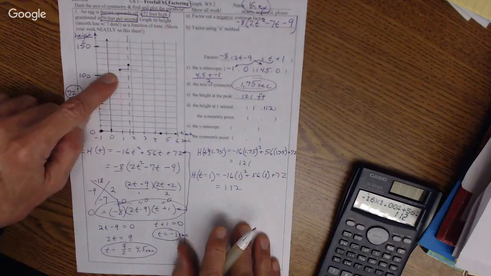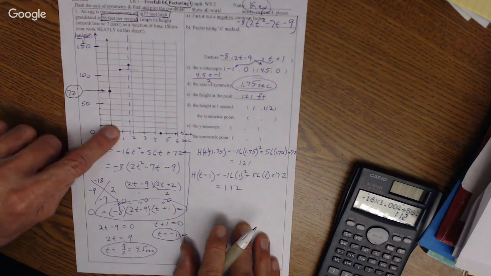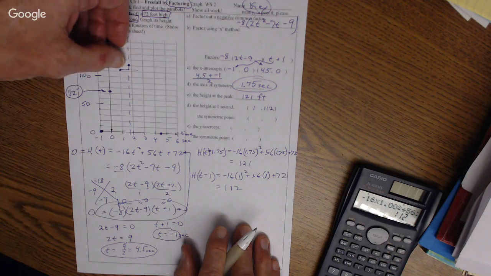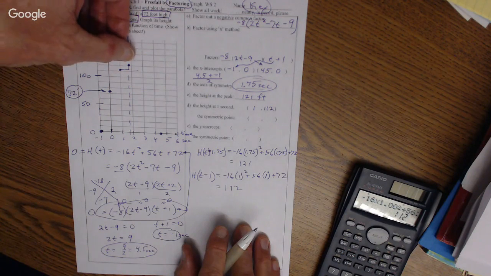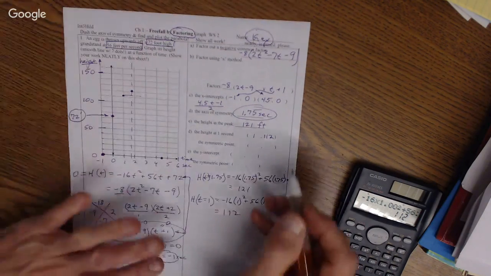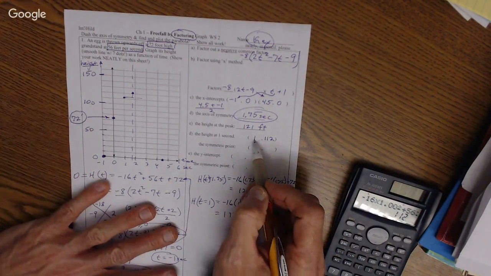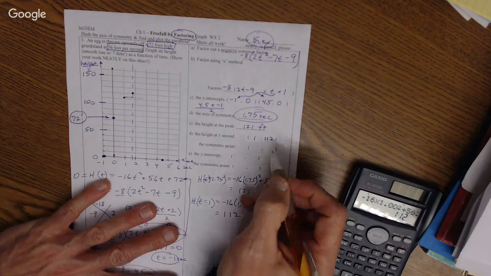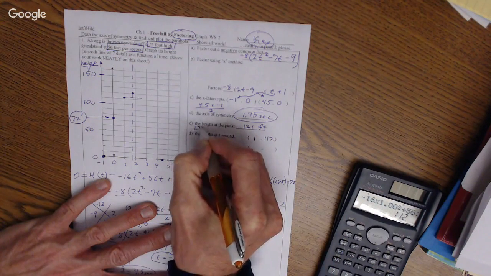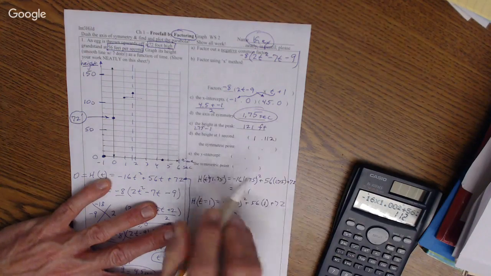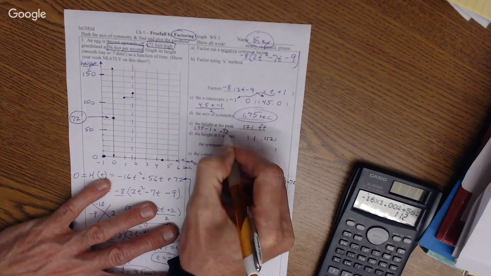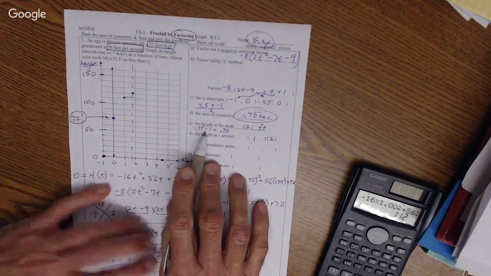Okay? So if I know it's 121 feet at 1.75 seconds, and 112 feet at 1 second, the difference between 1.75 and 1 second is 0.75 seconds. So I take the axis of symmetry time minus the time that I want to know about, and that turns out to be 0.75 seconds difference between those two.